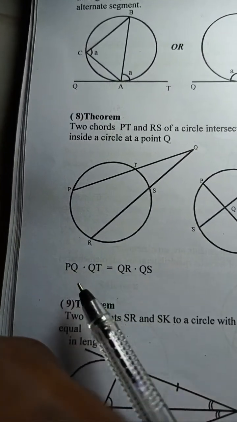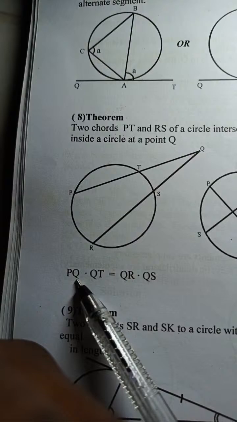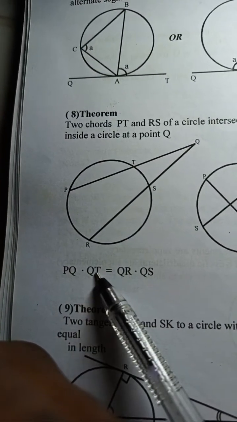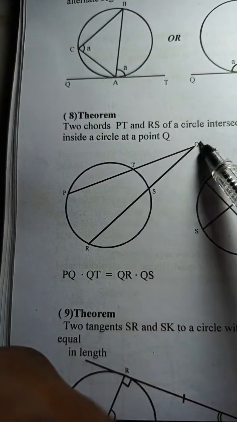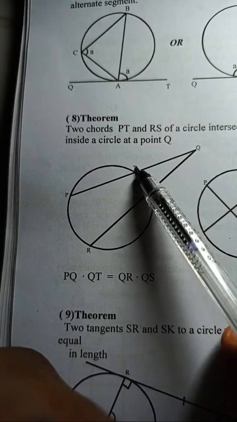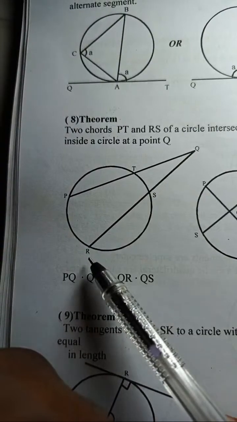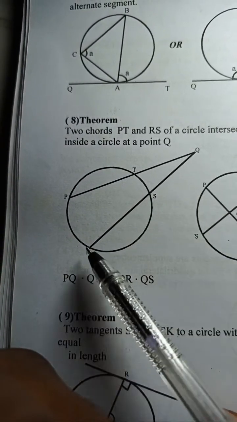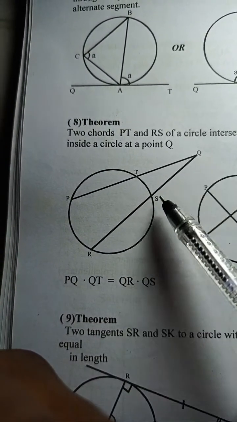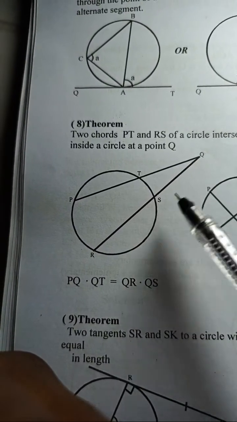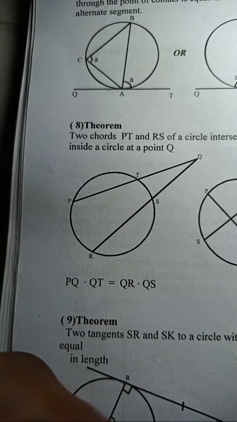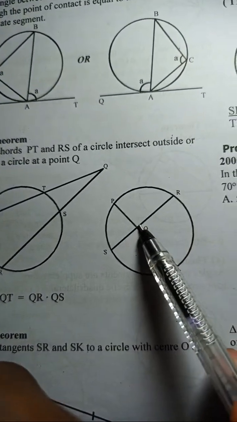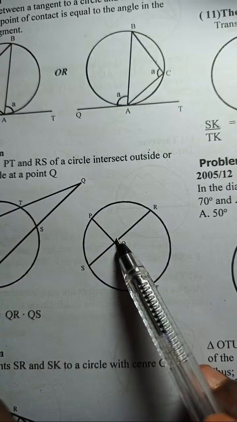Let's check it here. So line PQ times QT is equal to, you can see, PQ times TQ or QT, as the case may be. It will be equal to line QR or RQ, it is still the same thing, multiplied by SQ, or we call it QS. It's still the same thing. So that rule must be studied properly. Even if it is inside, no matter, they join here.